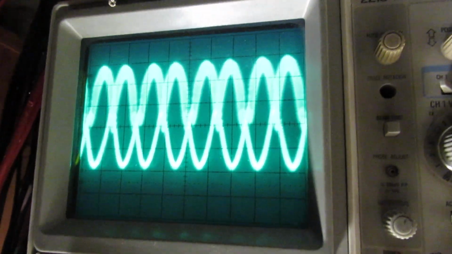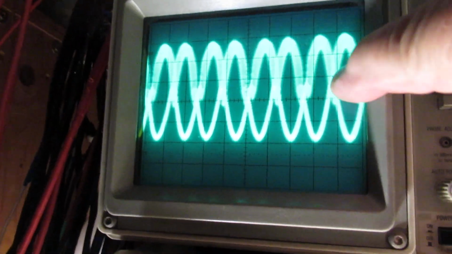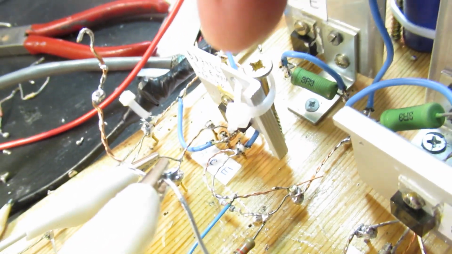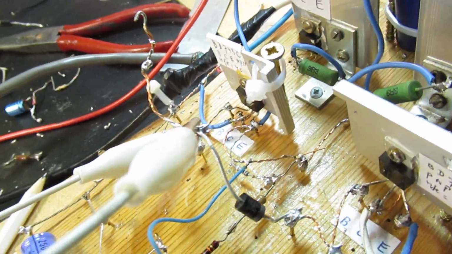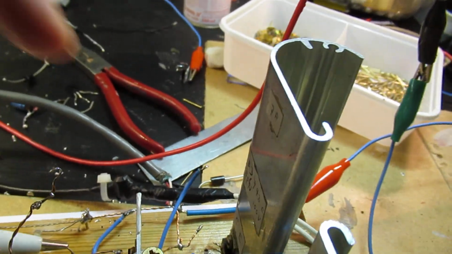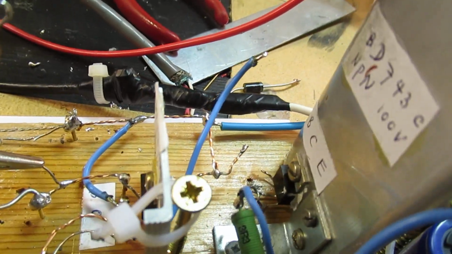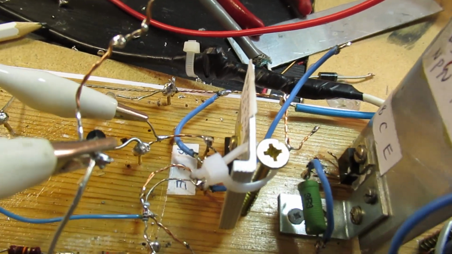These things have everything to do with when the transistor heats up. I think now you can see it, the heatsink is extremely hot.